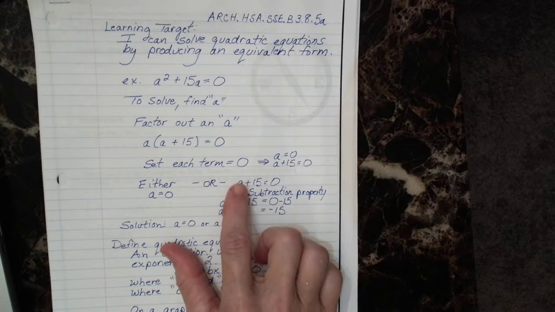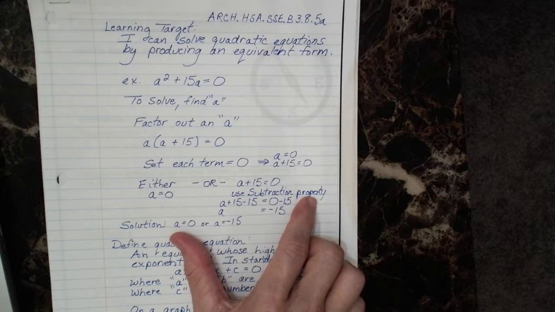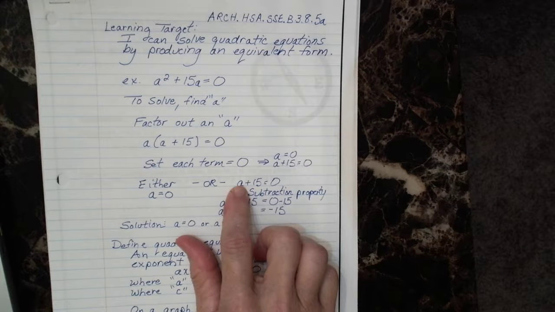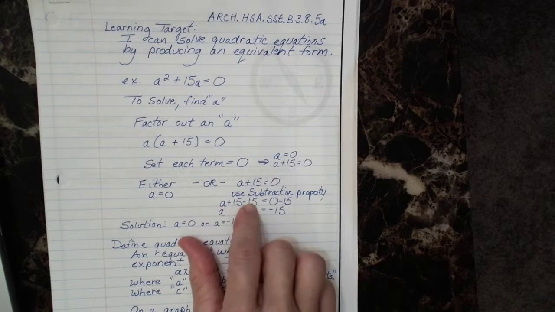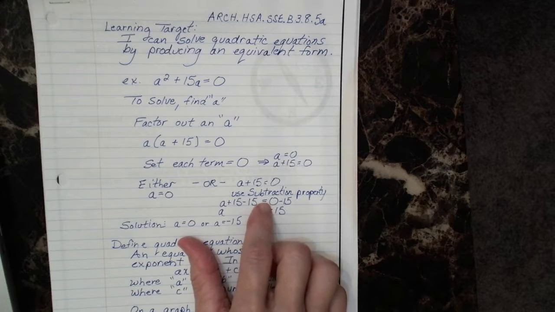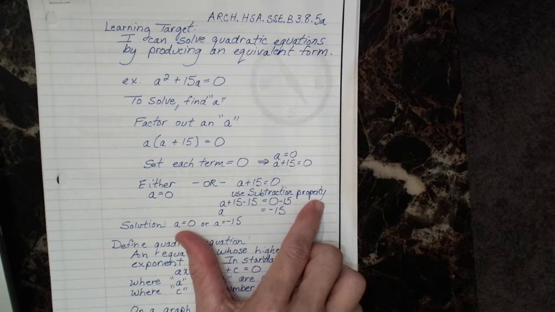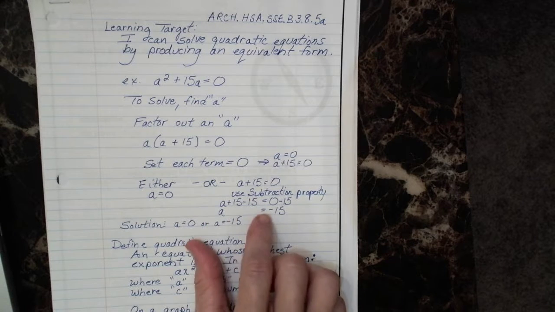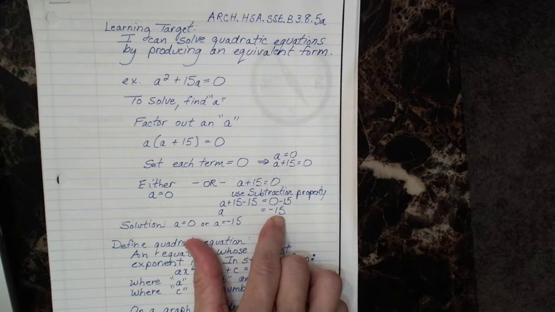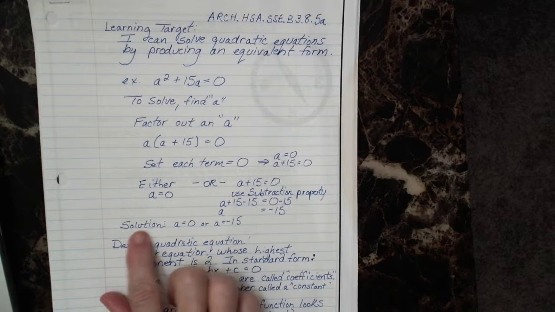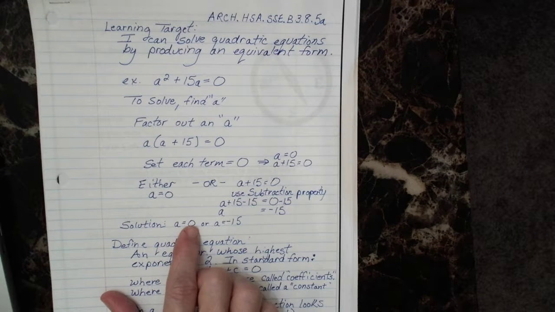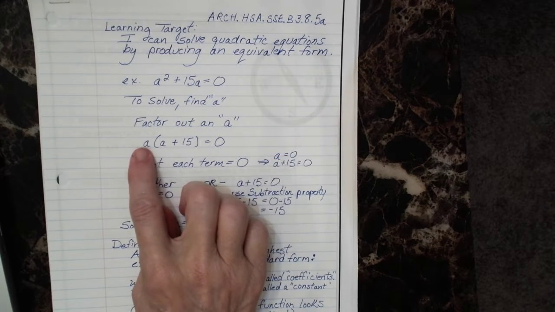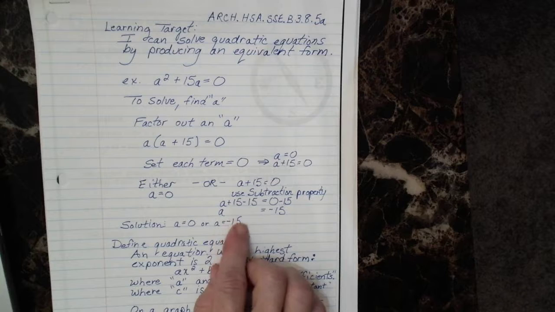Now, if we want to solve for a, we're going to use the subtraction property and eliminate the 15 to isolate the a. So we subtract it on the left side. For a balanced equation, we subtract it on the right side. So this is eliminated, and we're left with a, and then 0 minus 15 is negative 15. So the solution, we say either a equals 0, which we already had because it was alone here, or a equals negative 15.